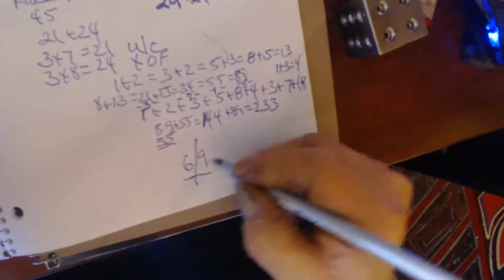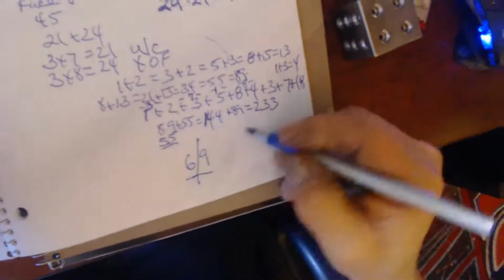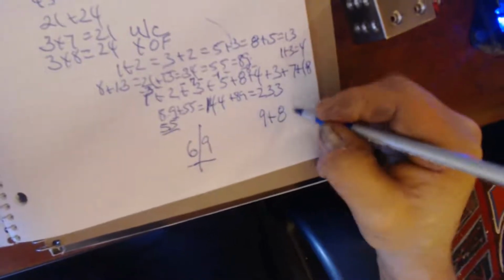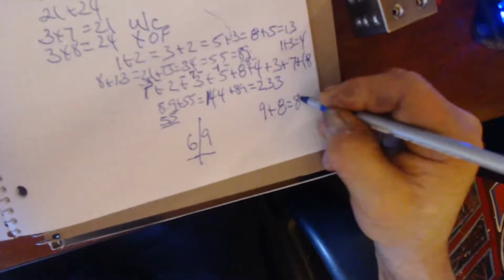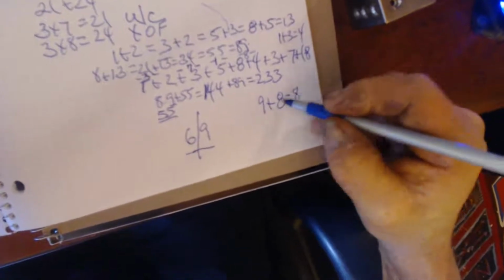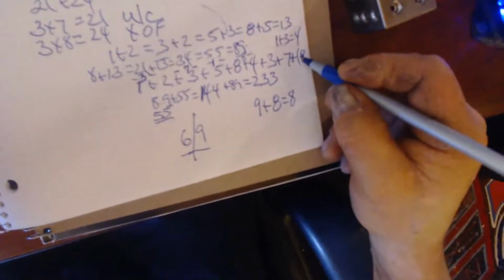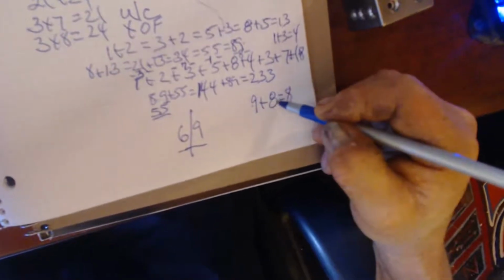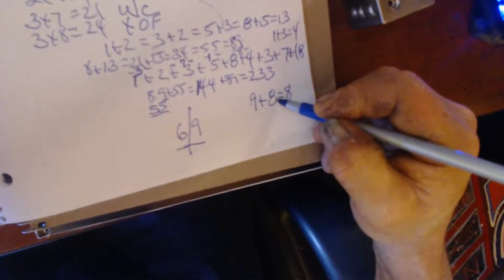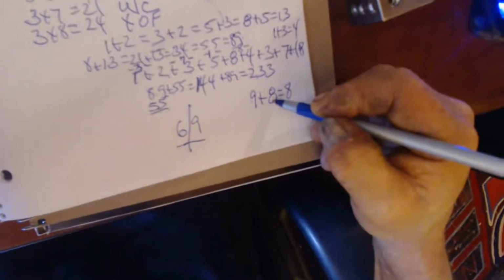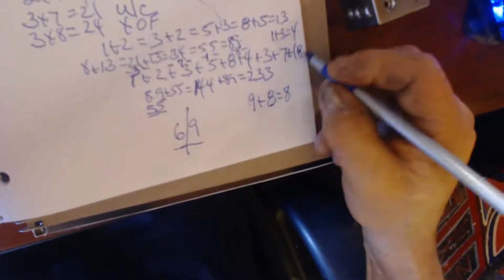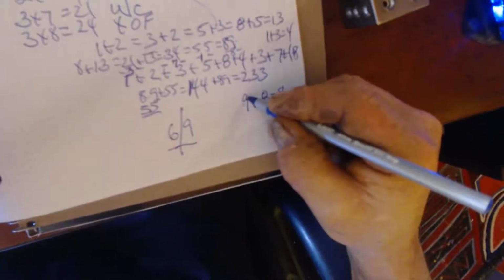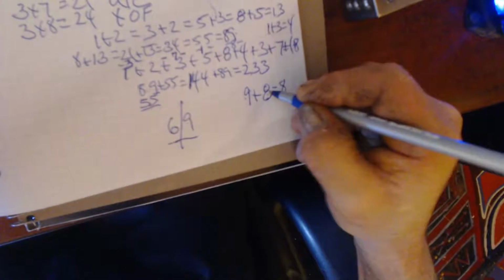Oh boy. Then it became the 9, and then it became the 8. 9 and 8, 17, equals 8. 8, 9, 17. Is that right? It is 8. And then 9, 9 and 8 is 17. 1 and 7 equals 8. 8 equals 8. Hold on. 8 and 9 equals 17. 1 and 7 equals 8.